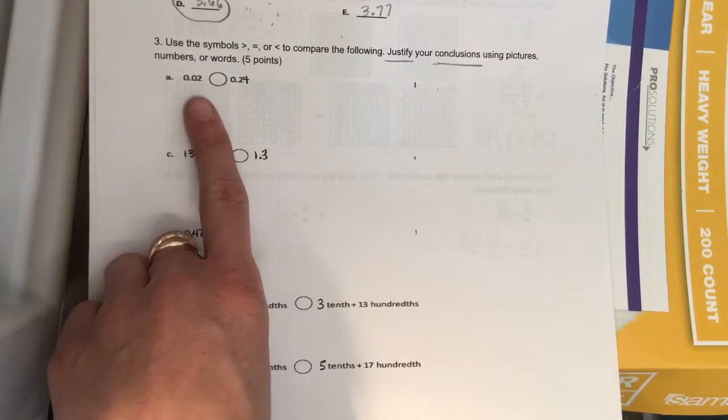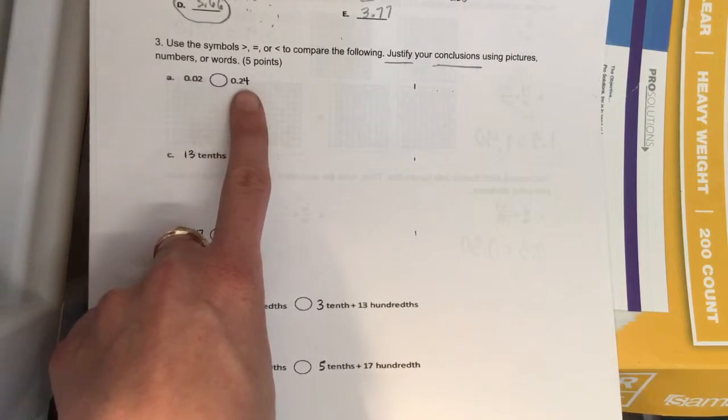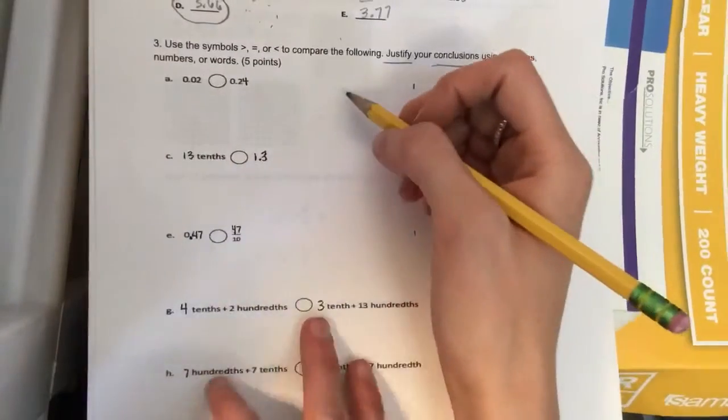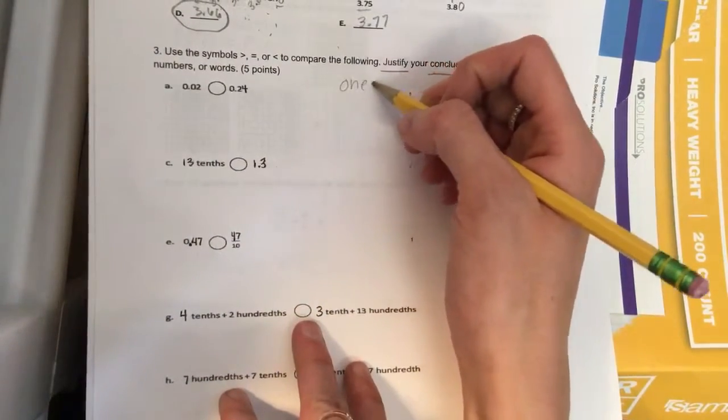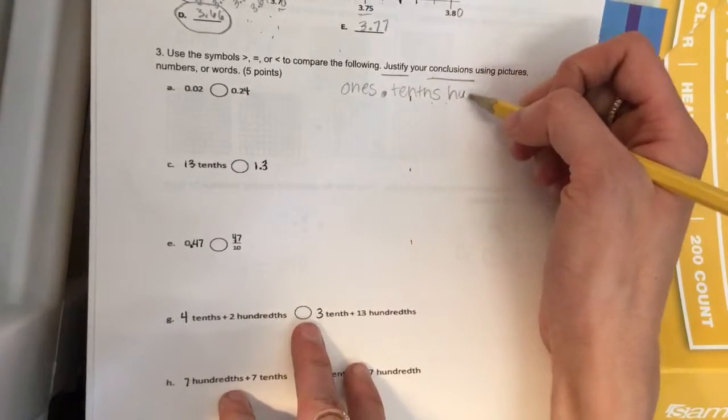All right, so the first one says 2/100ths versus 24/100ths. Okay, so if I draw a place value chart, I'm going to have my ones, tenths, hundredths.